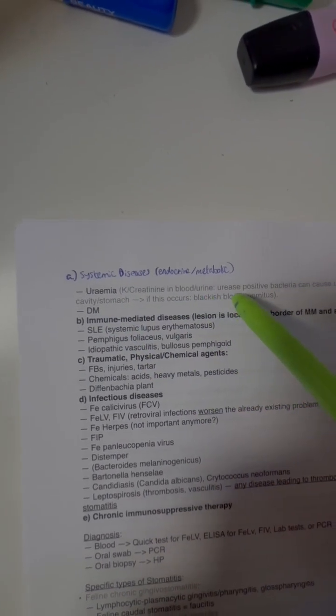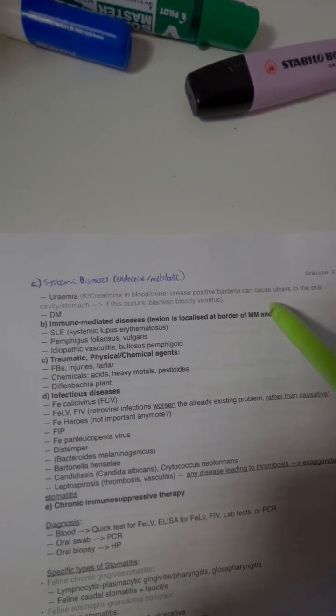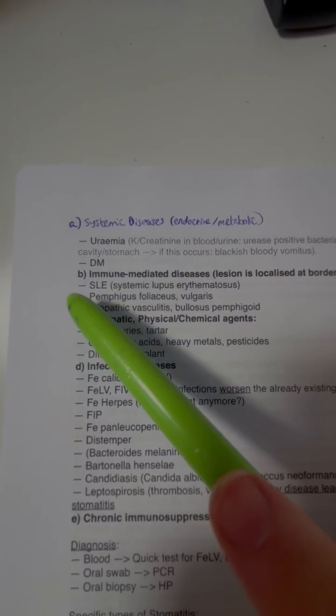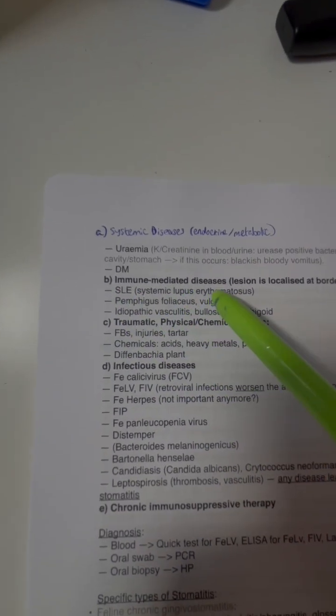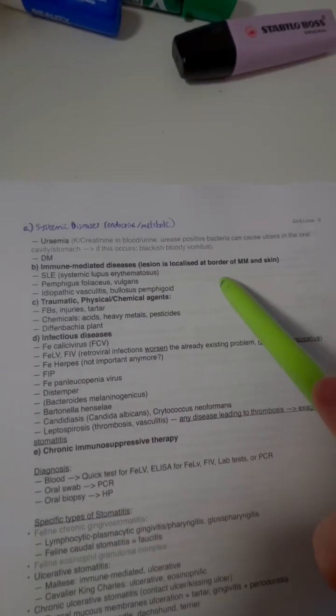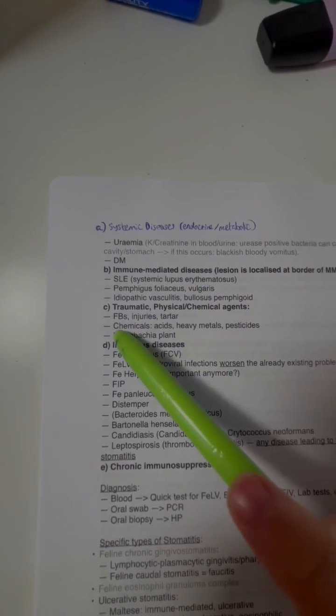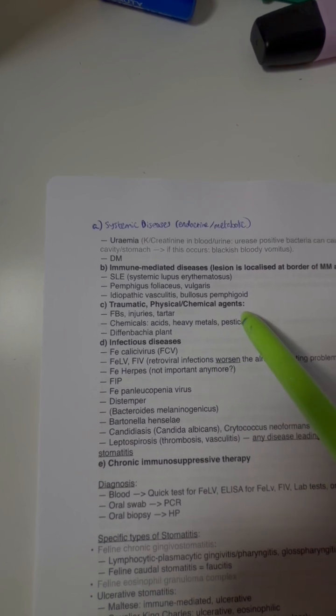The first type is uremia. This is a result of urease-positive bacteria that can cause ulcers in the oral cavity. Also diabetes. The next type are immune-mediated diseases. These are lesions that are localized at the border of the mucous membranes, such as pemphigus foliaceus. The next type are traumatic or physical and chemical injuries.